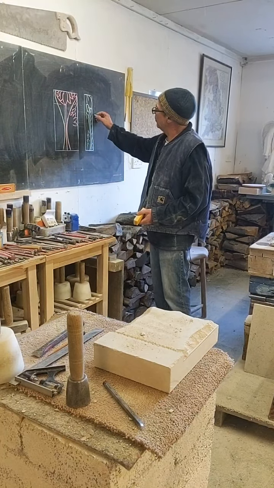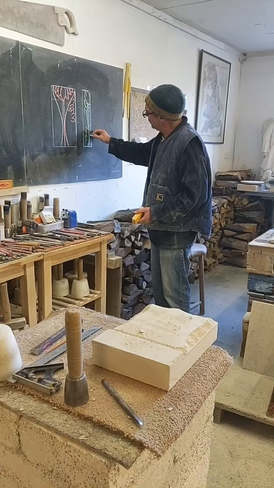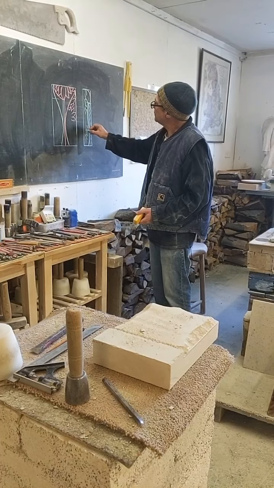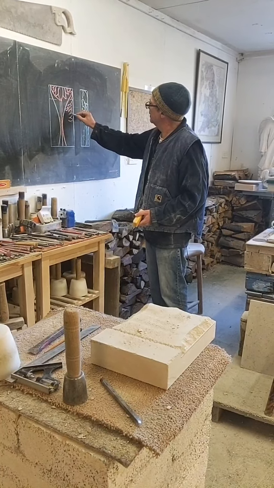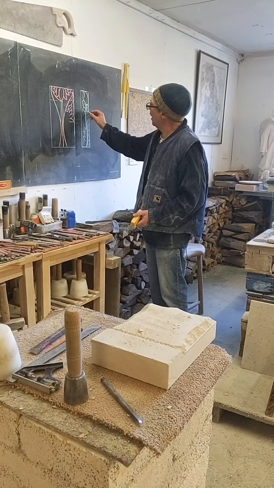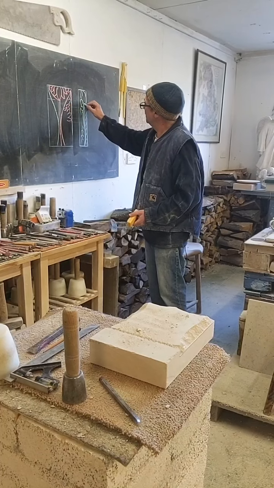So first of all you cut the check out, and then you cut this curve, and actually the leaves, these points, are deeper than this.